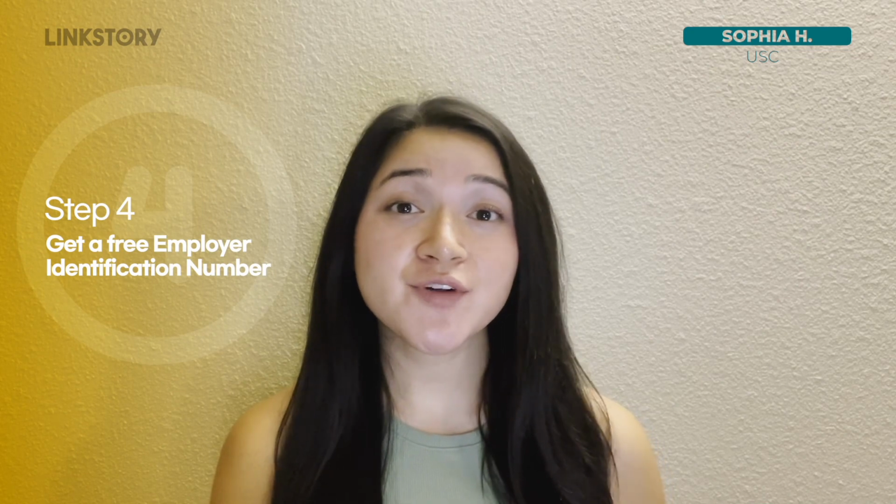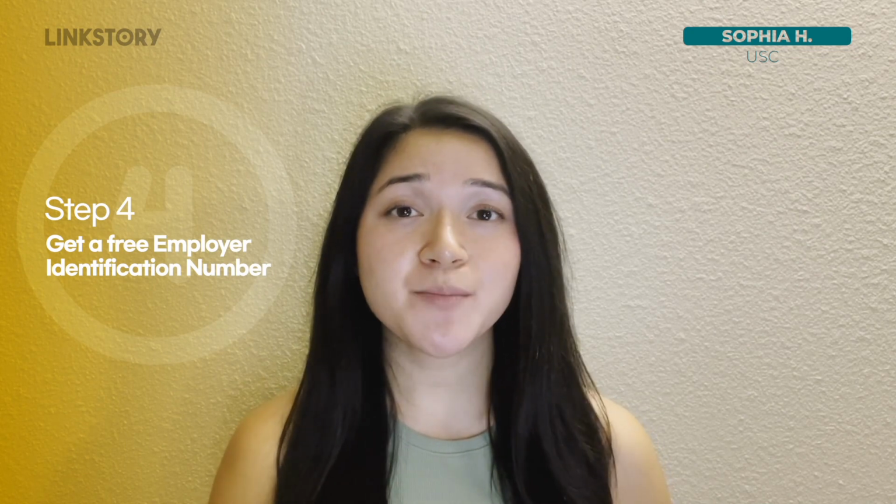So step 4, now you're going to need to get a free employer identification number, and this is basically a number that the federal government uses to identify your business entity, and it's basically like a social security number for your organization, and you can do this on the IRS website.